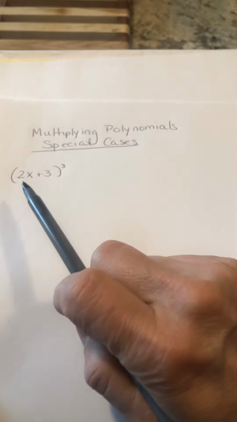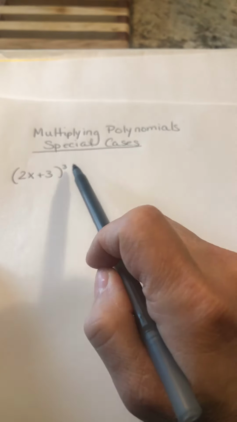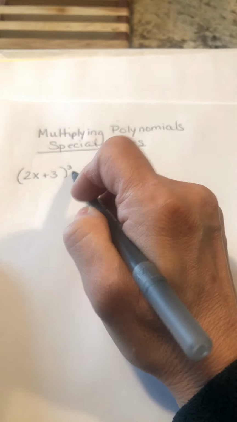Good morning, everyone. Today we're going to take multiplying polynomials special cases to a little bit different of a level. So last session you were working on raising a binomial to the power of 2. Today we're going to see what happens when we raise the binomial to a power of 3. So just like before, we cannot just cube each individual term. We really need to write the binomial 3 times because our exponent is a 3.